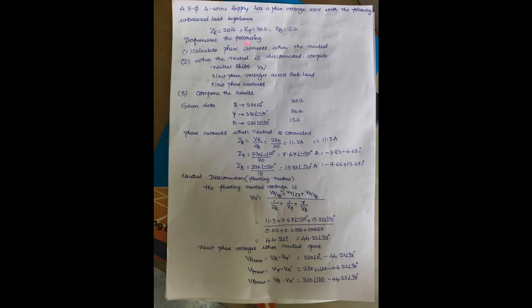Perform the following: calculate the phase currents when the neutral is connected. When the neutral is disconnected, we are going to compute the neutral shift as well as the new phase voltages across each load and the new phase currents. And finally we are going to compare the results.